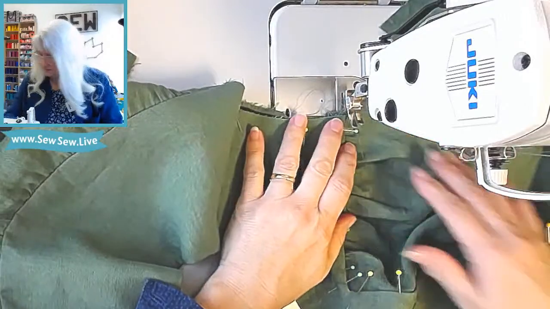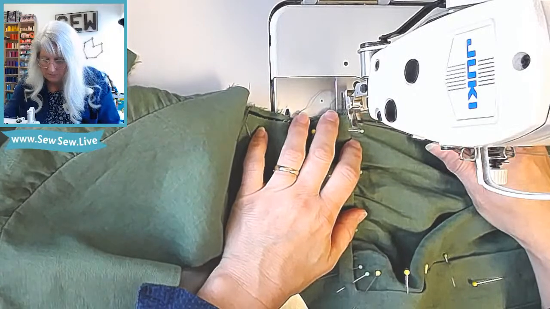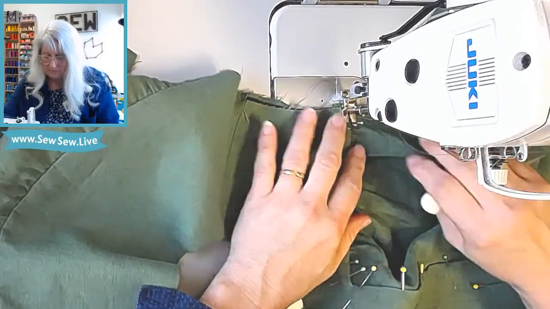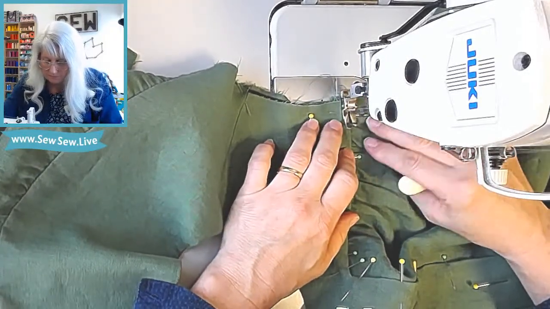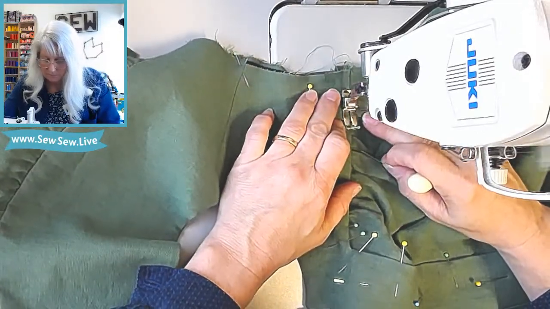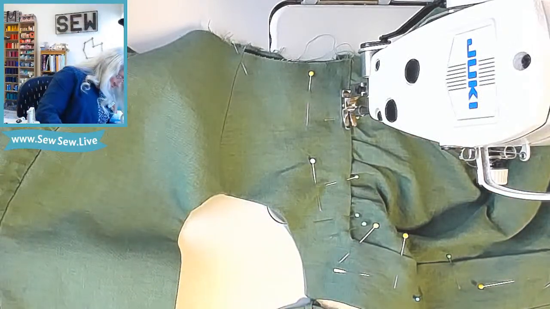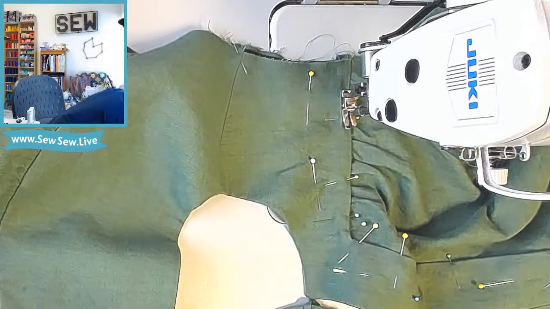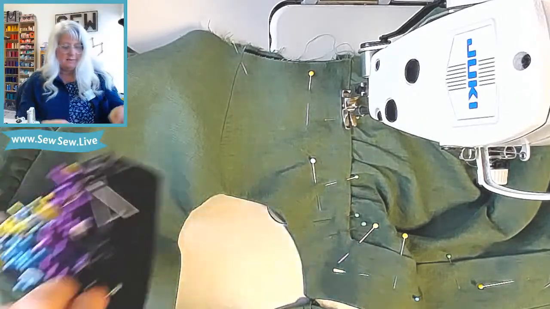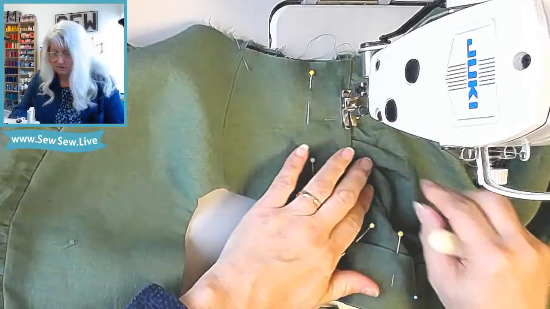All right, this is it. Oh, that's right, I dropped my pin cushion, didn't I? Oh, here it is. Yay, my Eat Crow pin cushion. Okay.